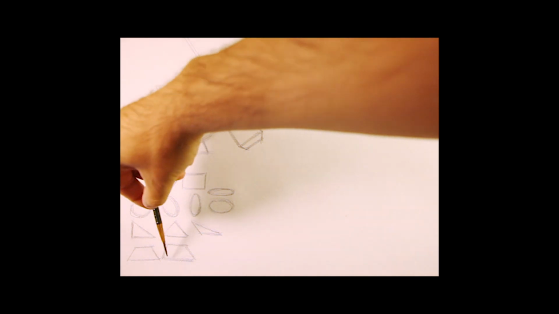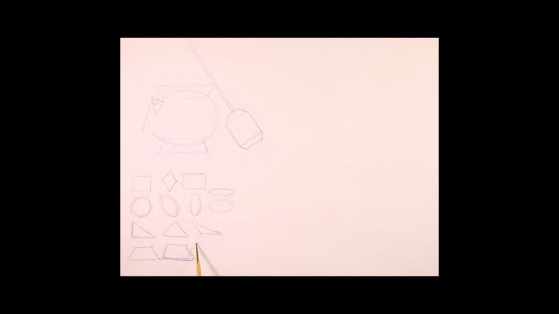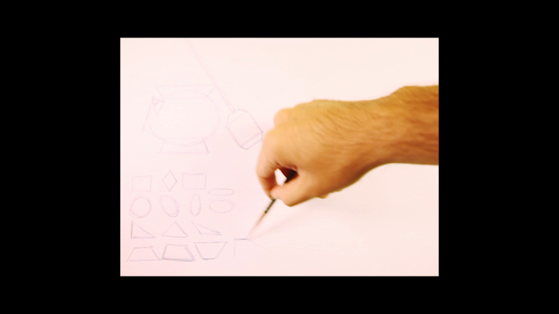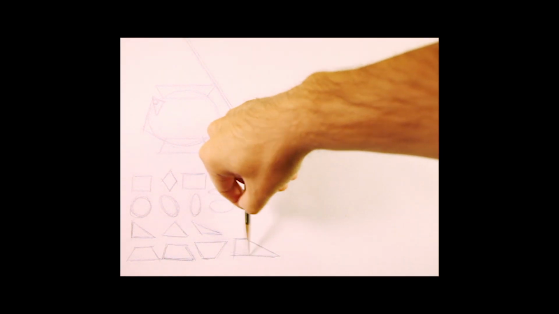Doesn't always have to be both sides balanced. So these are the idea of the simple shapes, the family that we use.